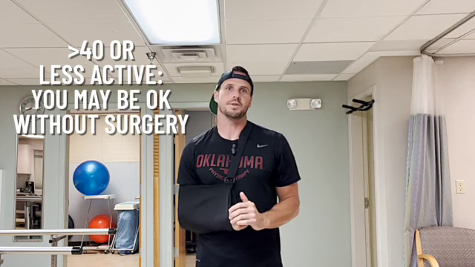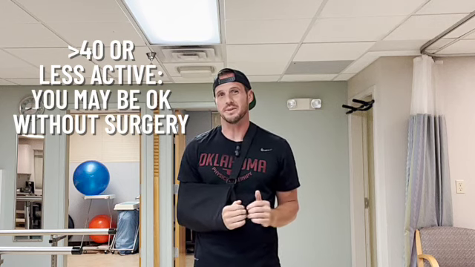That kind of makes surgery a no-brainer if you're young and active. If you're older than 40, and if you are not super active, you can maybe get away with it, because you might not be putting your arm at as much risk and it might not dislocate and you could be okay. And that's obviously something to consult between you and your doctor if this is something you're experiencing.